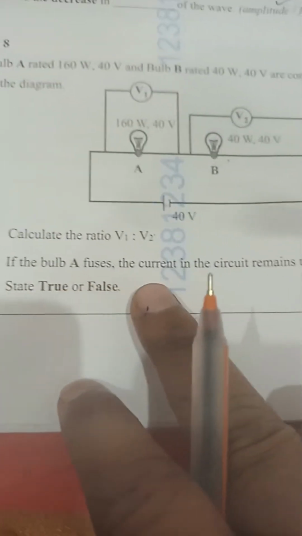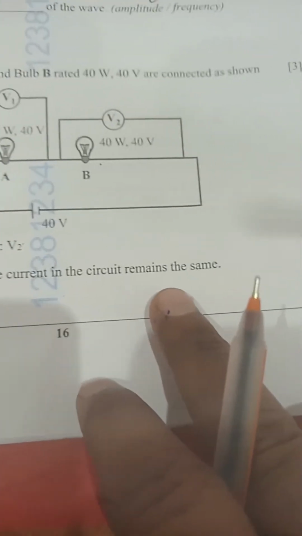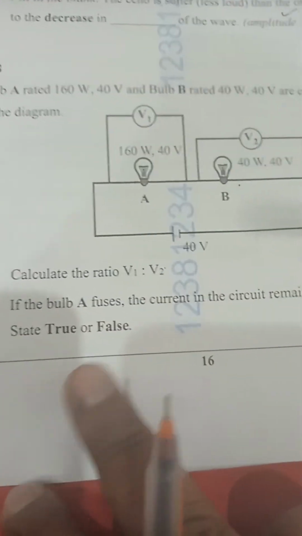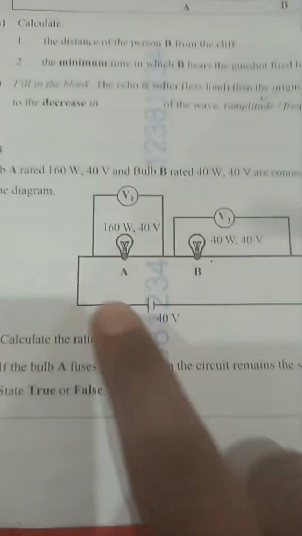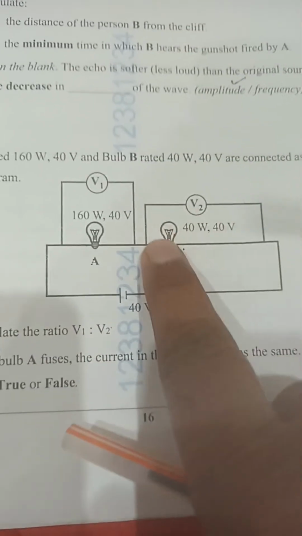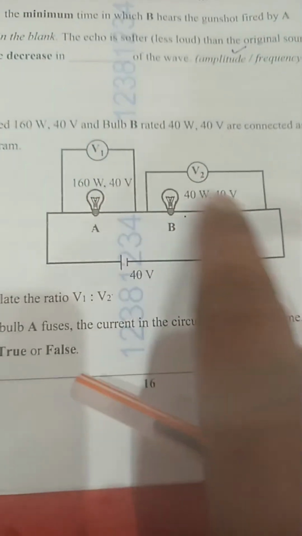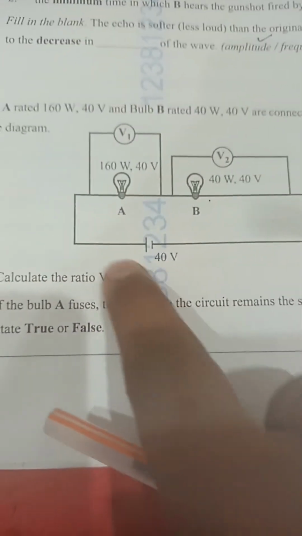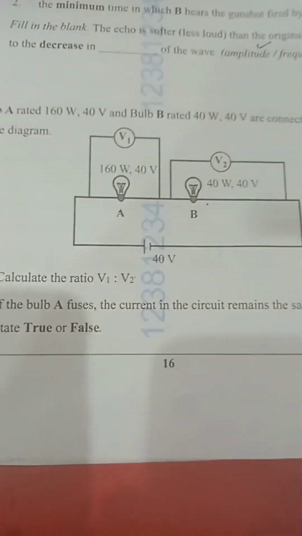Now B, if bulb A fuses, the current in the circuit remains the same. True or false. If bulb A fuses, then bulb B will also stop glowing. It will not glow at all because both are connected in series, so there will be no current in the circuit. So it is false.